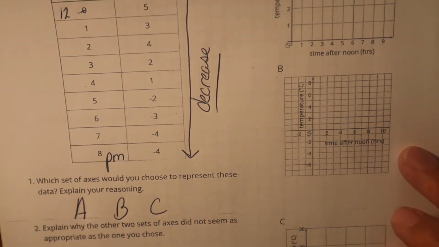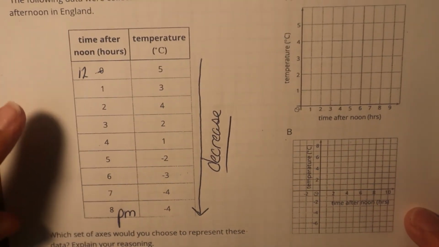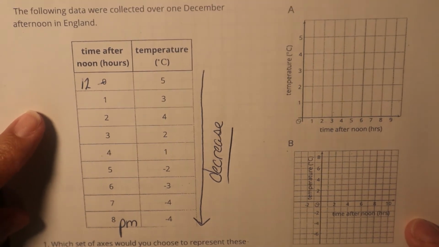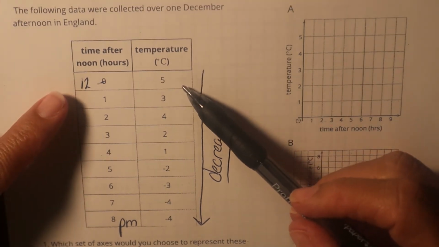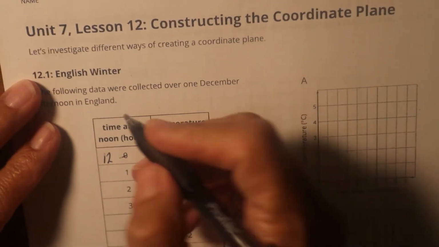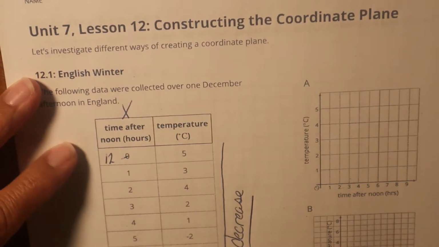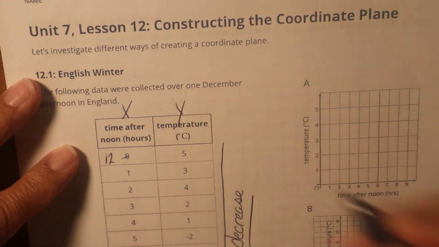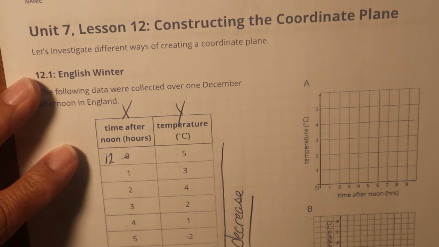So let's look a little closer at these. Our x coordinates would be the time, and our y coordinate would be the temperature, and we would be plotting the points as such.